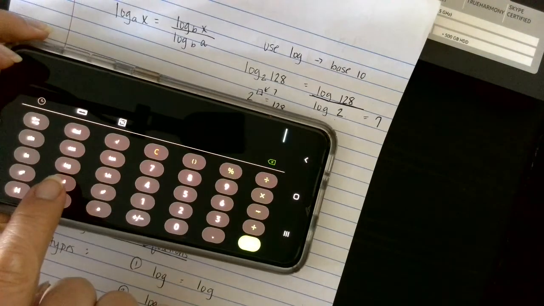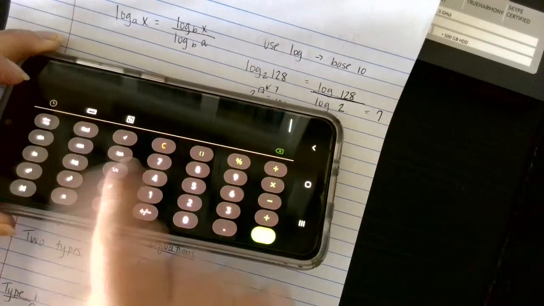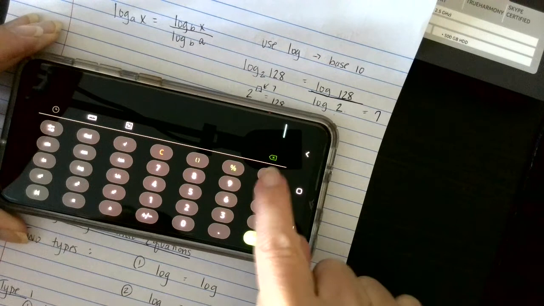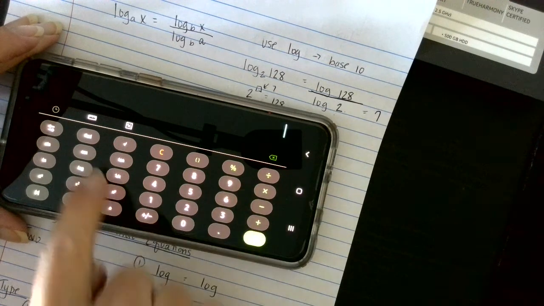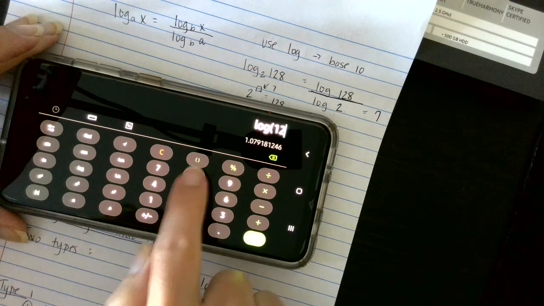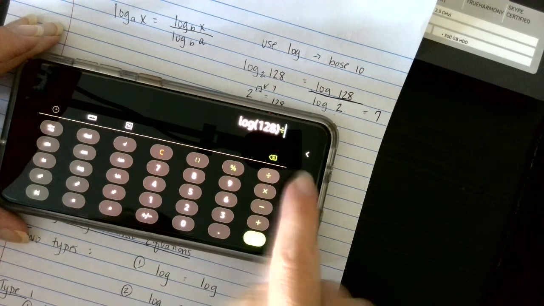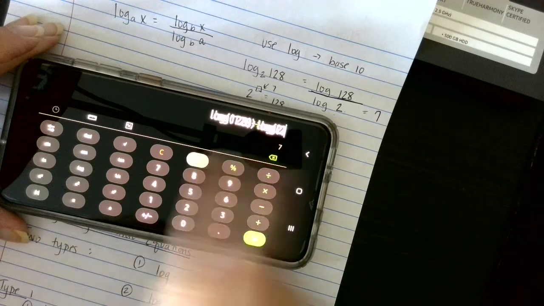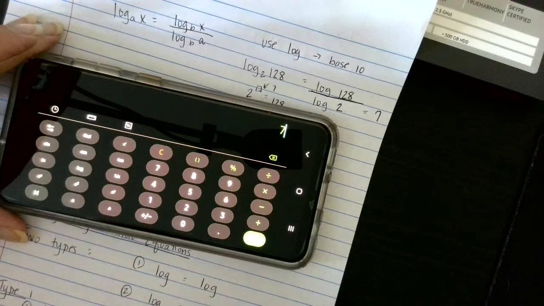I know it's hard to read. I do have a log button. So I'm going to put this in as a numerator and a denominator. So I had log of 128. I'm going to have to close that parenthesis and then divided by log of 2 and close that parenthesis. So using my cell phone, it's going to give me 7.